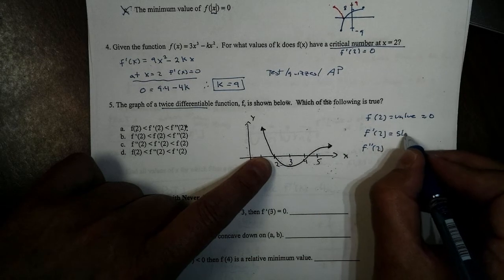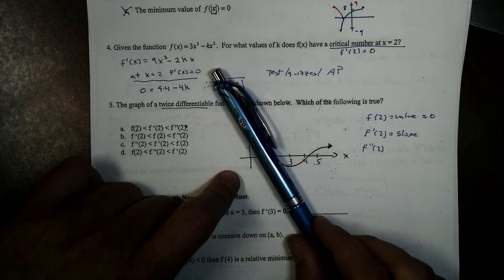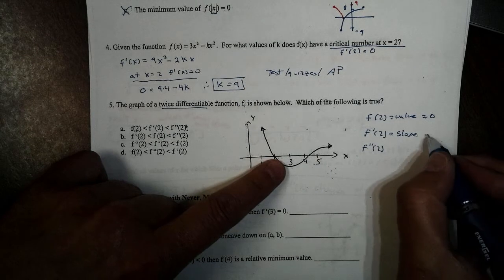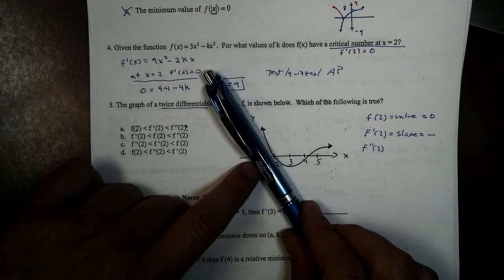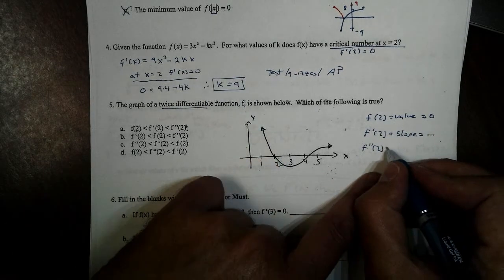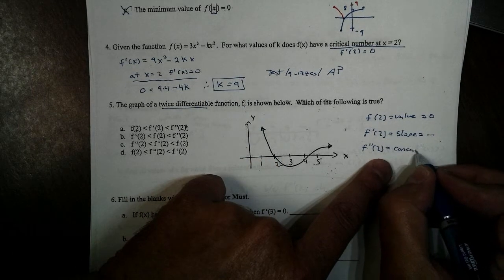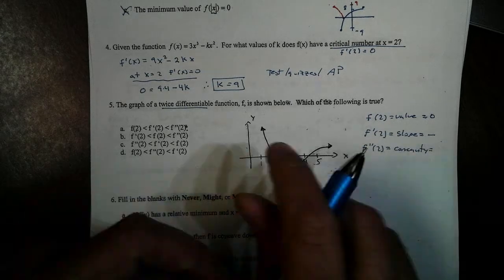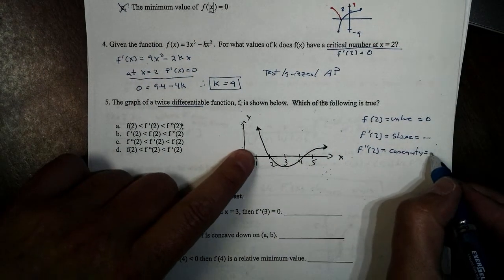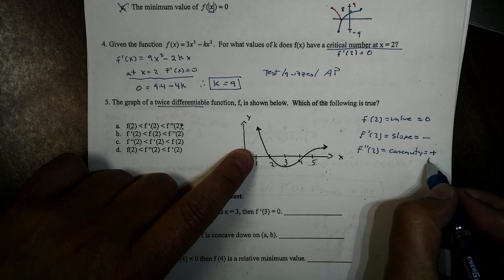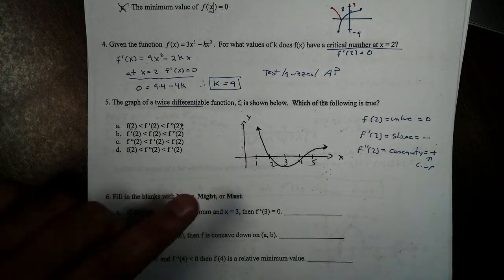Now I want to talk about the slope. I don't really know the slope at 2, but I do know that this is negative because it's going down. The second derivative is concavity. Well, this function at 2 is opening up. And we know that the concavity, therefore, because it opens up, is positive. Because this is concave up.